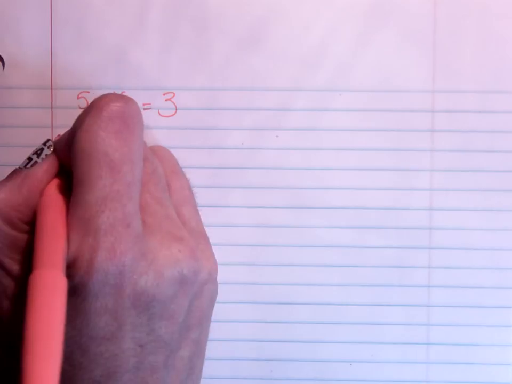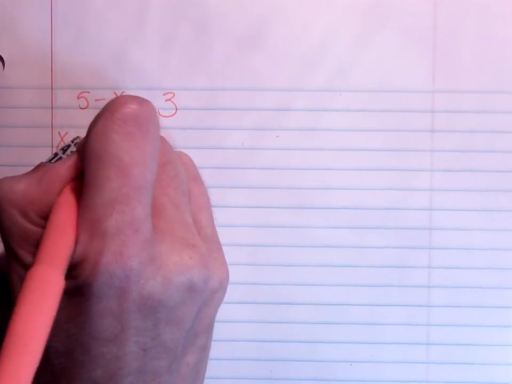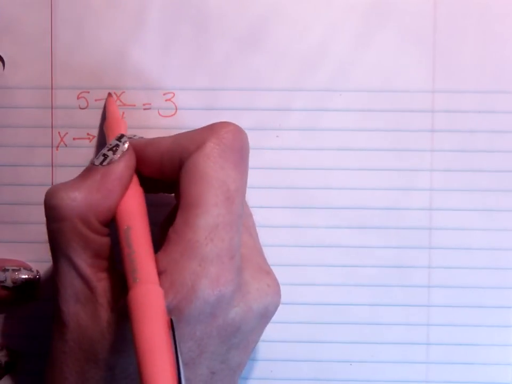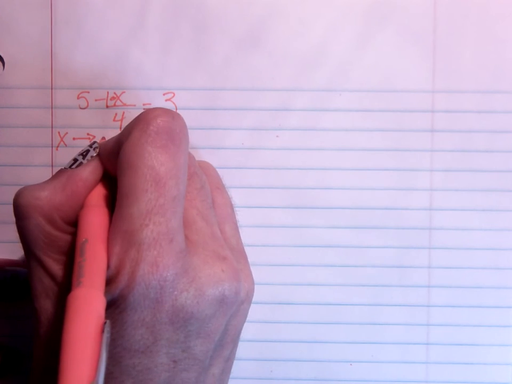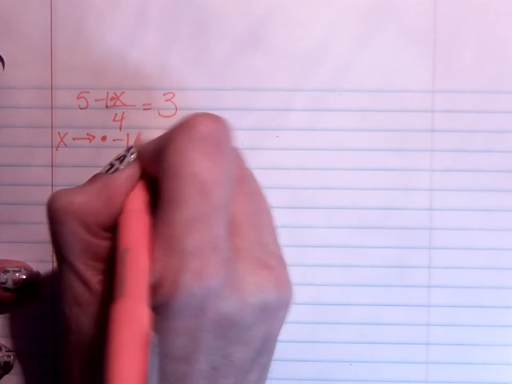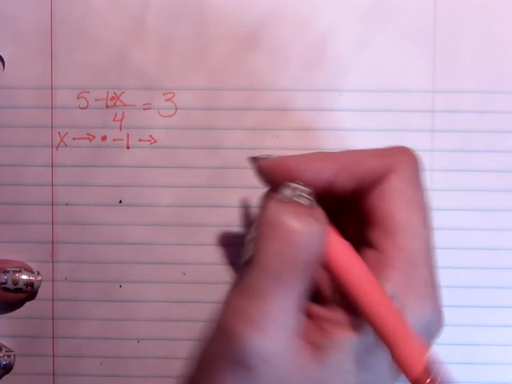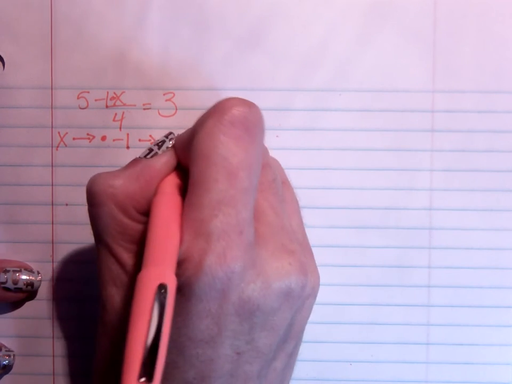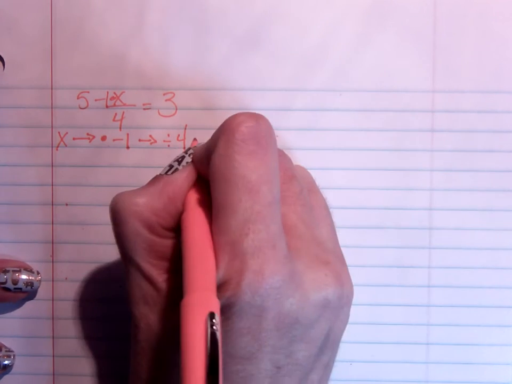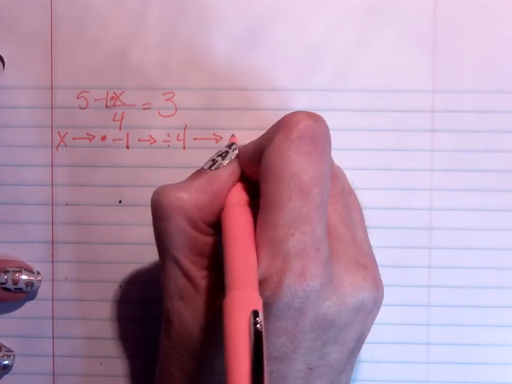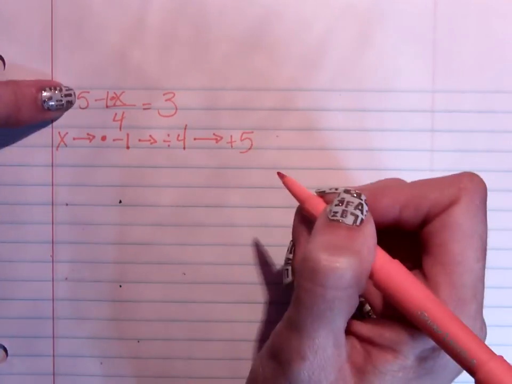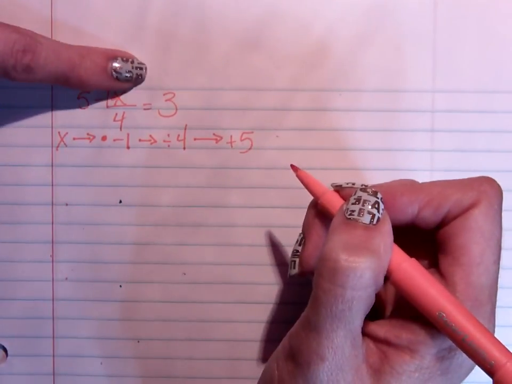Okay. So when I think of it, I'm seeing x, and then the first thing that happens to x is it's been multiplied by negative 1. And then the next thing that happens to it is it's being divided by 4. And then the next thing that happens to it is we're adding 5. It's positive 5 sitting out there. We're adding it back to the x.